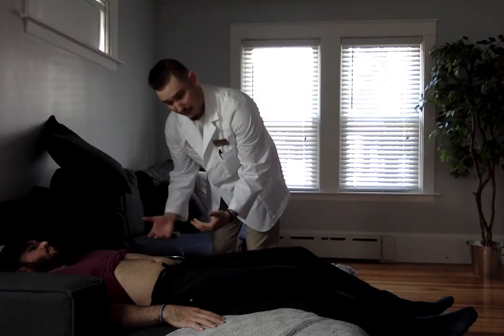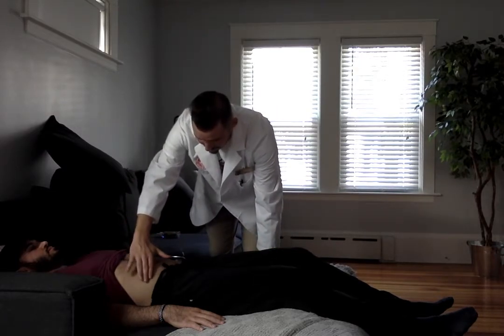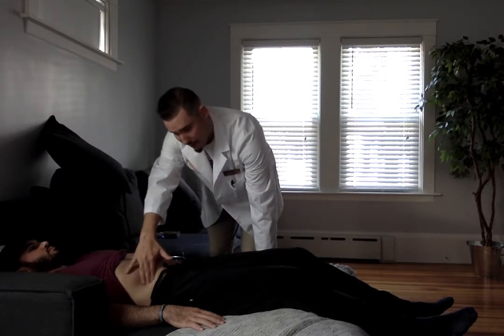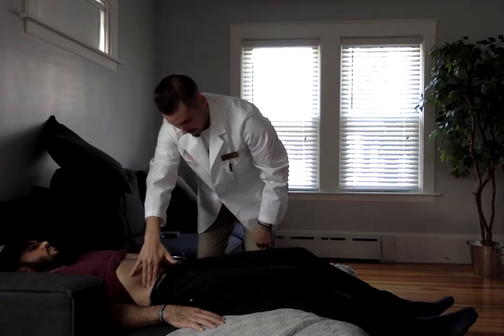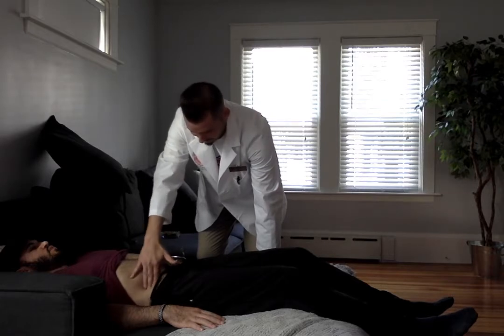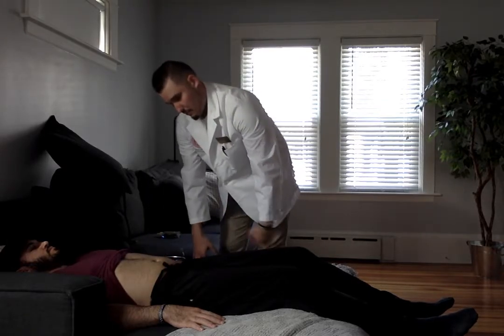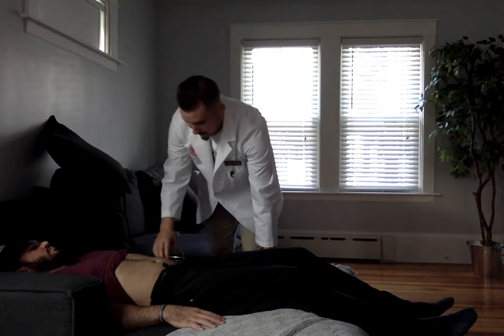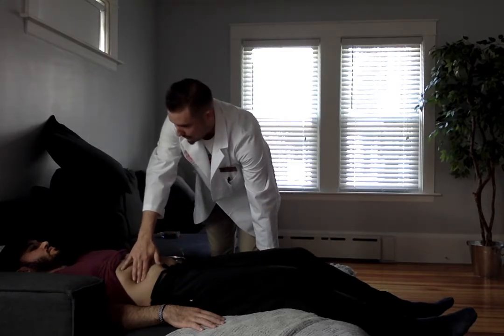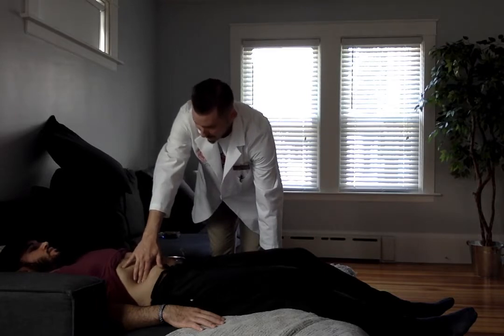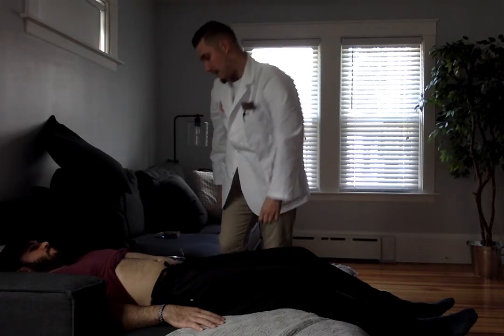So what I'm going to do here is I'm going to palpate the right side of his abdomen. If he feels any pain on the left side, that would indicate a positive sign. So do you feel any pain? No pain. Okay. And then next would be the Murphy sign. So what I'm going to do there is I'm going to put pressure here. I'm going to have you take a deep breath. Okay. And no pain there.